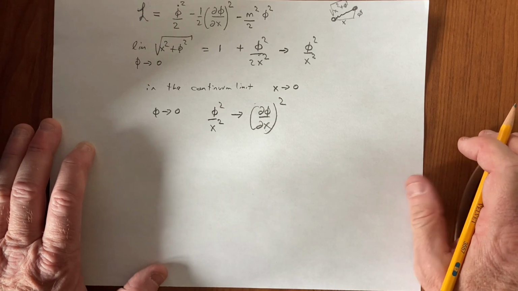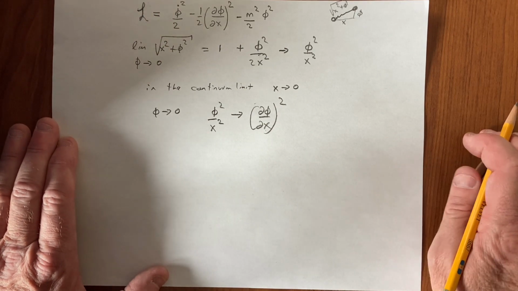So we recover the definition of derivative, in this case derivative squared.